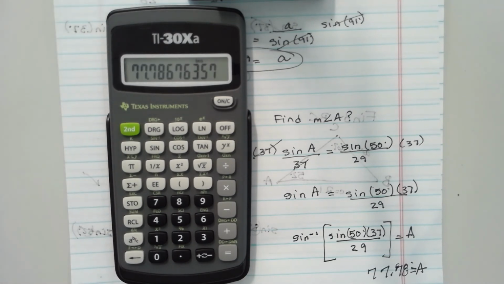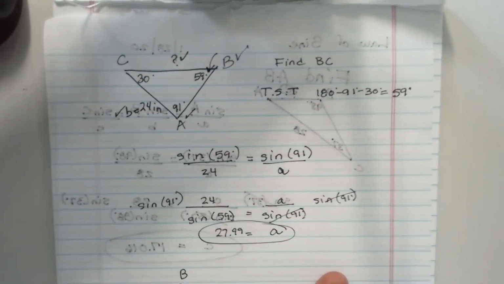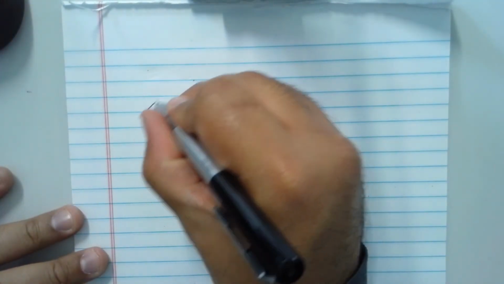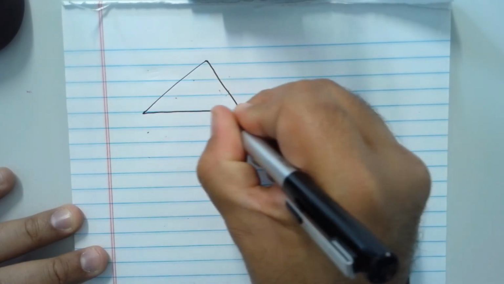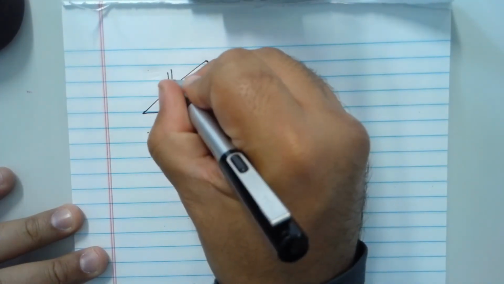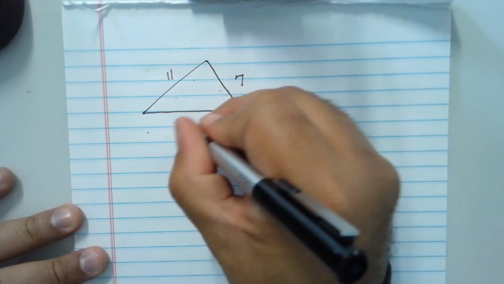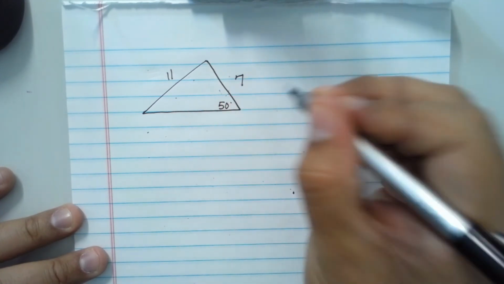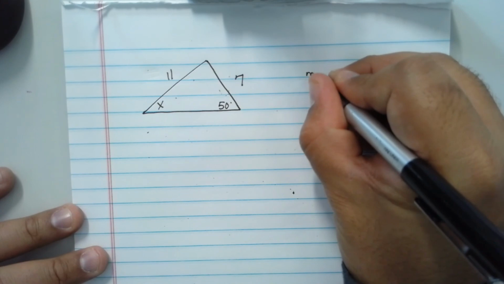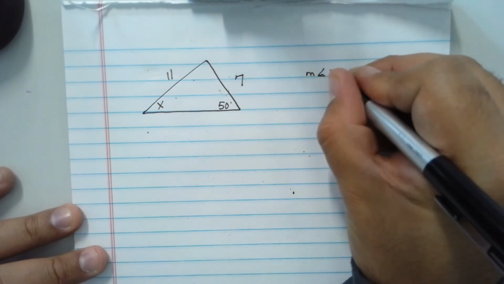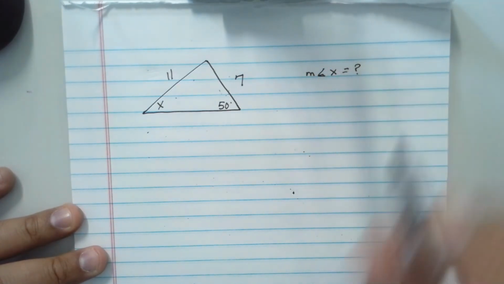Here goes another one. So we have another one here. This is 11, 7, 50 degrees, and x. Okay, so in this case, we're trying to find the angle x, the measurement of angle x. That's what we're trying to find.